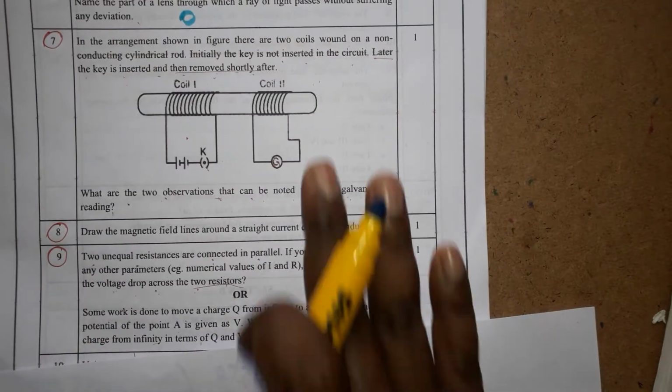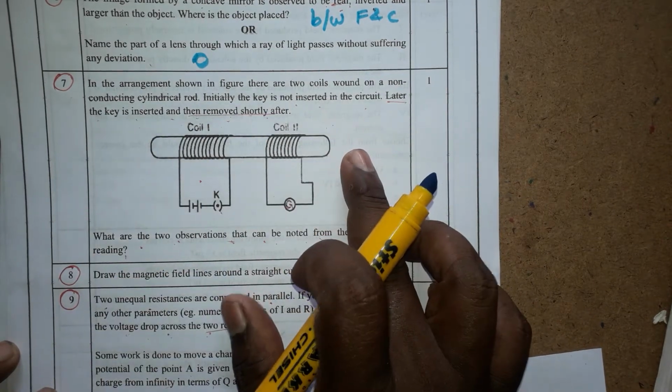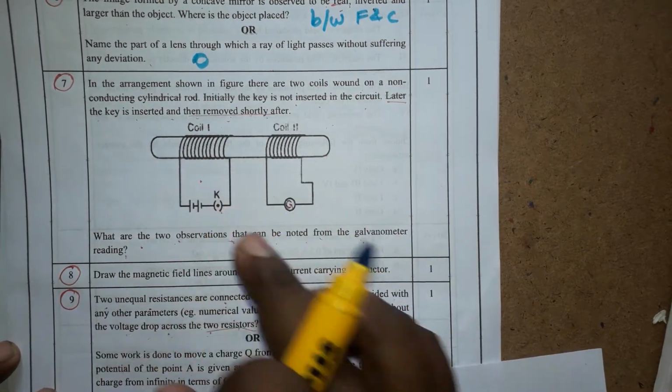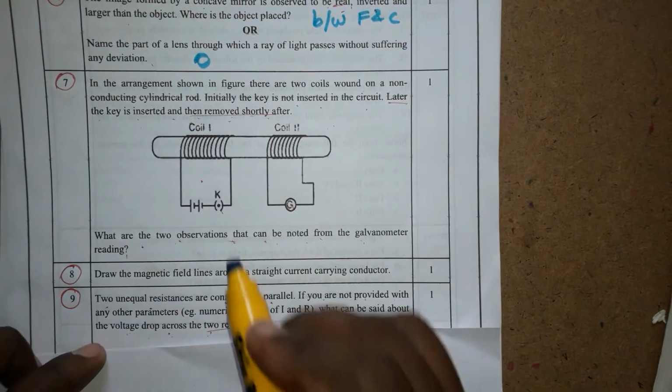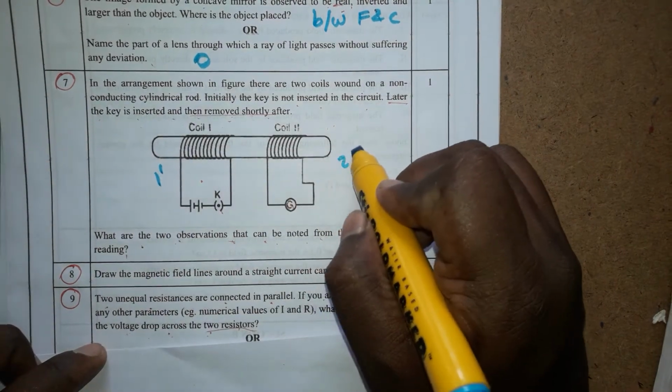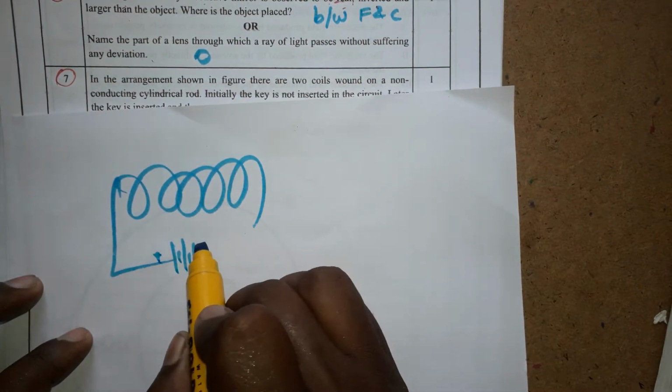Question number 7 is given. This is a Faraday's experiment setup. The key is initially closed. When the key is initially closed, the magnetic flux will be increasing in the primary coil. This is the primary coil and this is the secondary coil. When the key is inserted, the current is going to flow here.